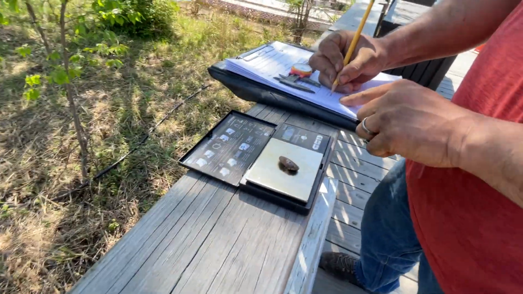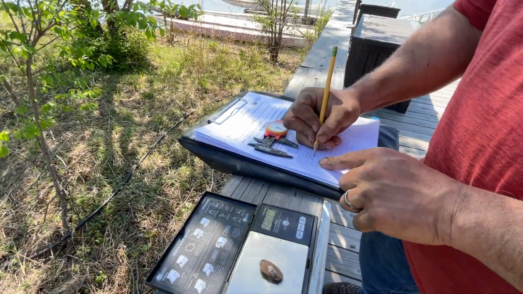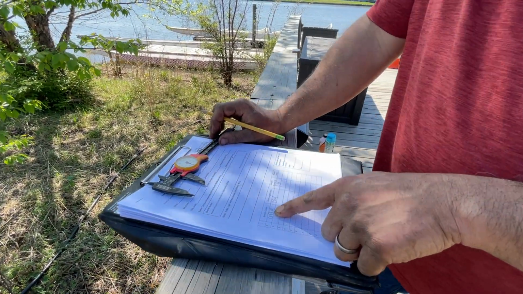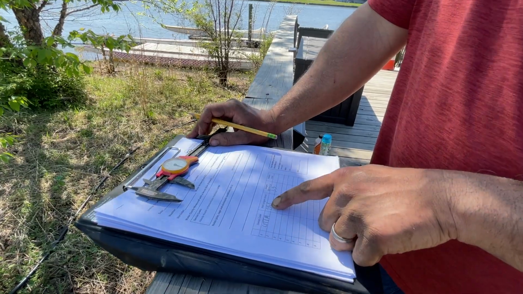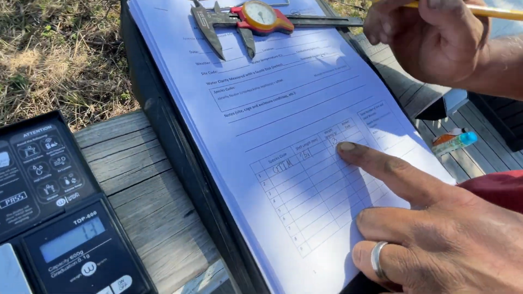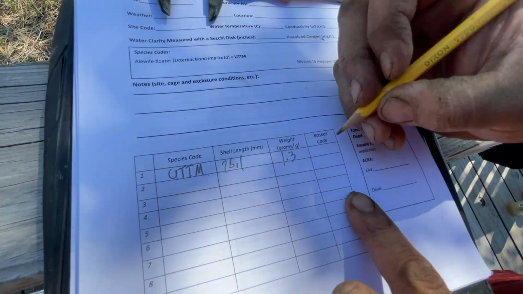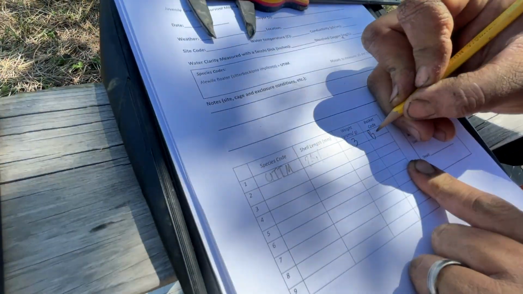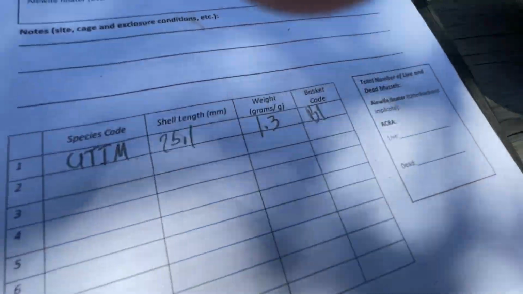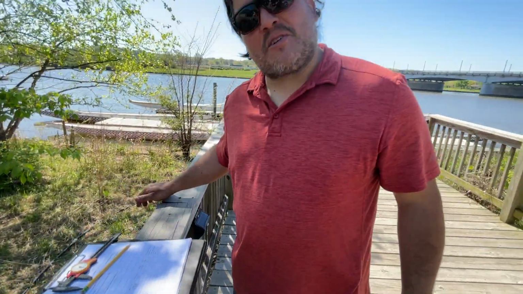And then you're gonna write, okay, so this is just an example, so you can see UTIM, the species code, Utterbackiana implicata, or yellow lampmussel, length 25.1 millimeters, and then the weight 1.3 grams. And then basket code, let's pretend it's like basket 1, B1. And yeah, that's all there is to it.